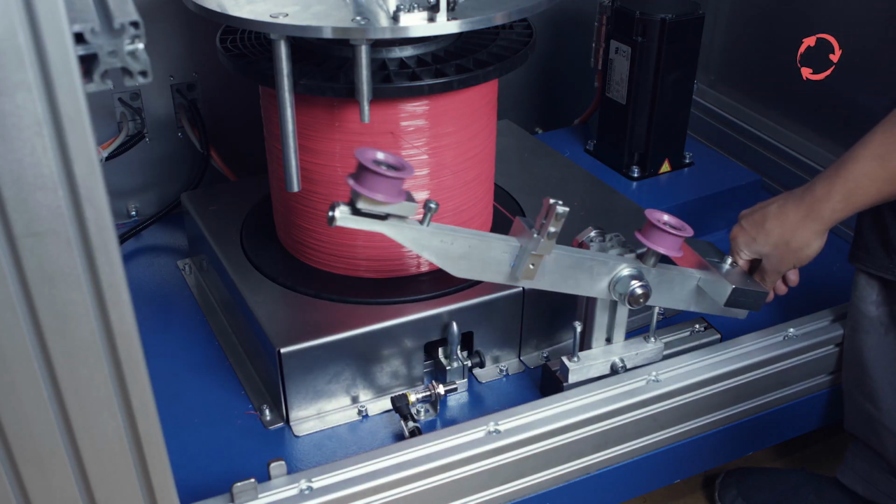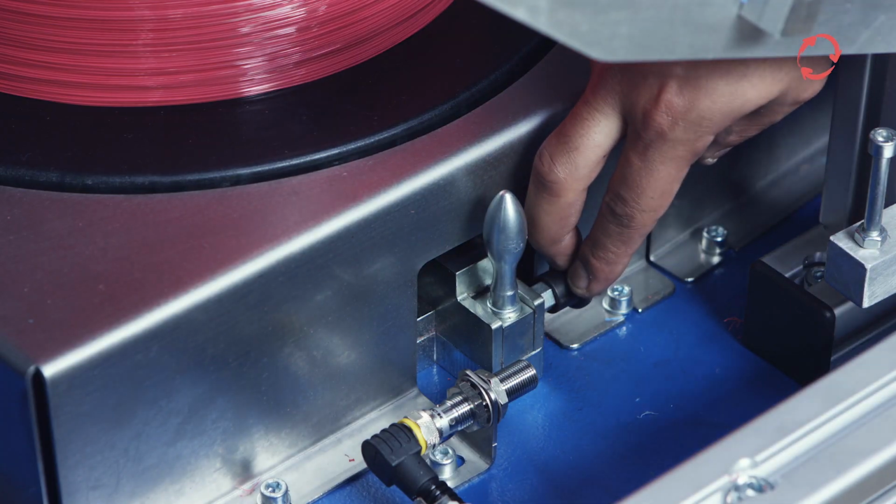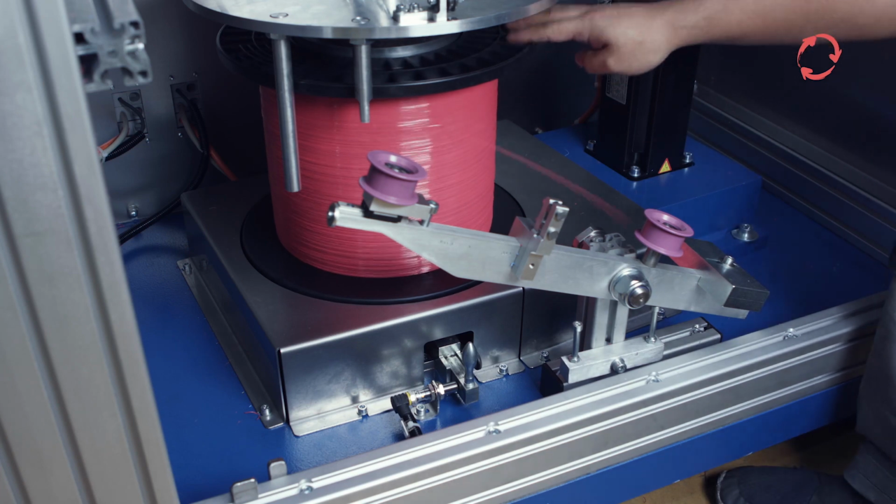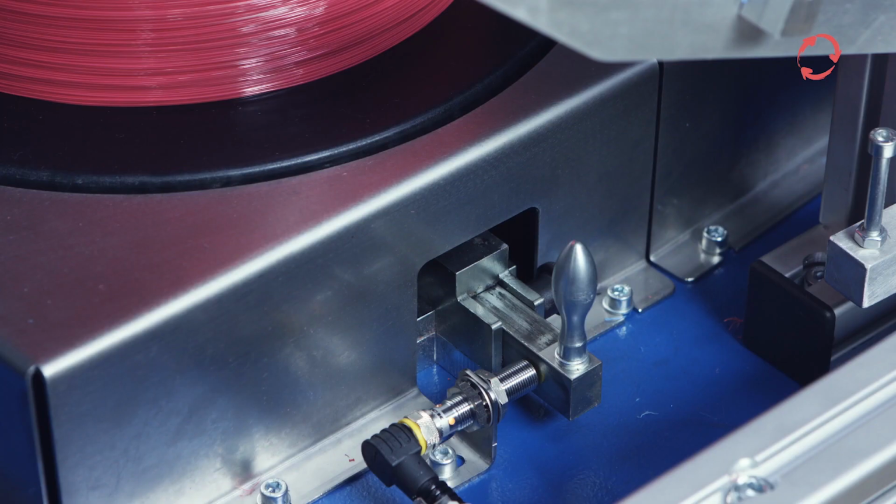Now all you have to do is release the lock by pulling out the black safety mandrel and sliding the slider back into its original position. When the small LED lights again, the lock is unlocked and the coil has been replaced successfully.